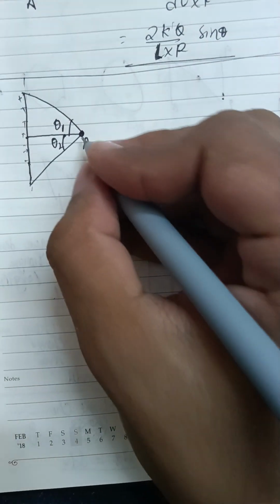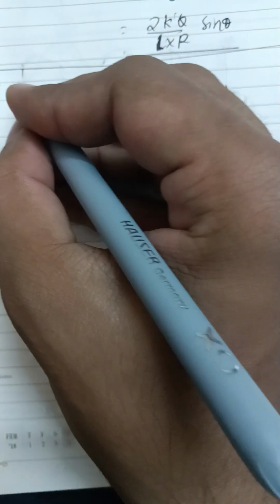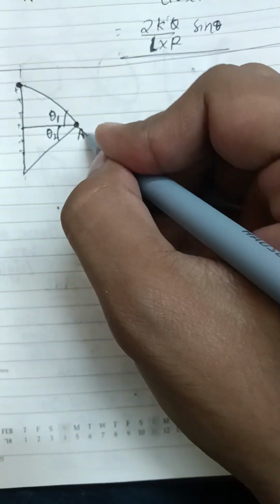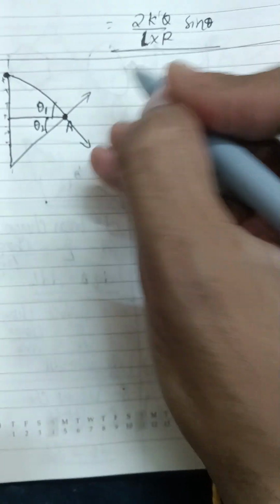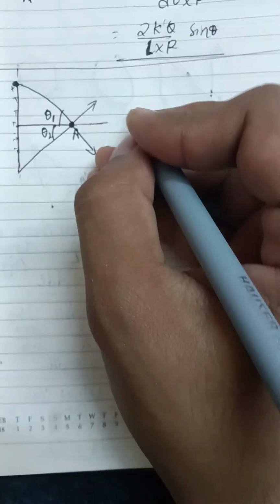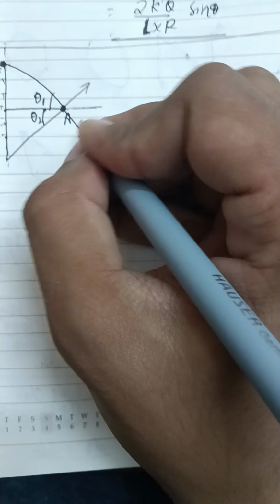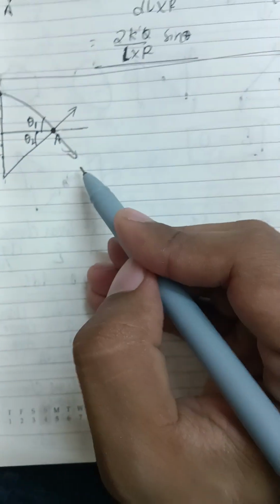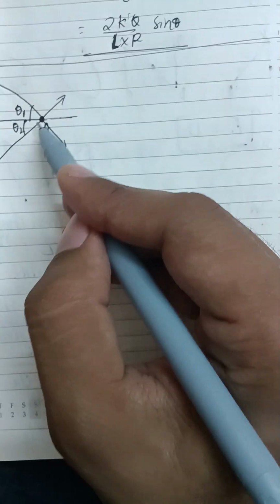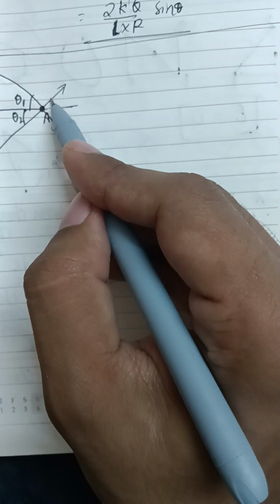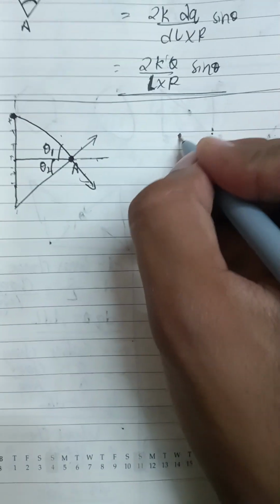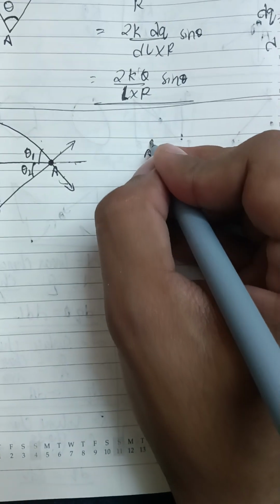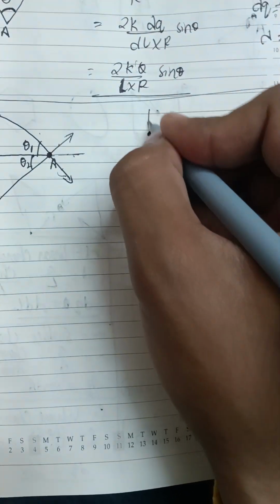Now for this you have to take two components. This line will apply a force like this, and this will do like this, and this is a straight line. You have to break the force into components. One component of this would go here, and one component of this would go here. Same, one here, one here. So this is the point A. There will be two forces, one this and one this.